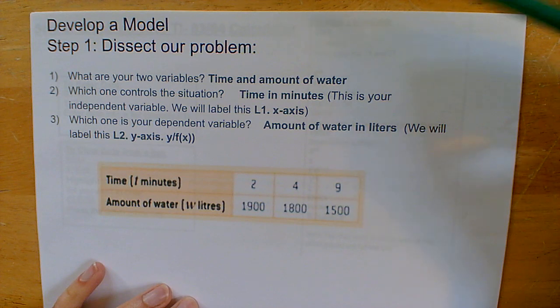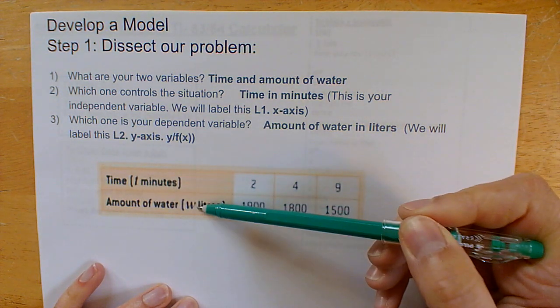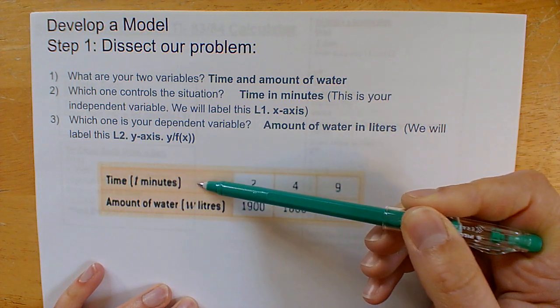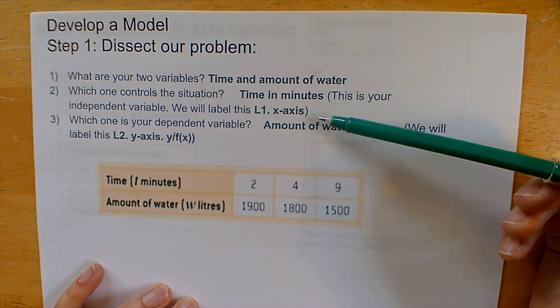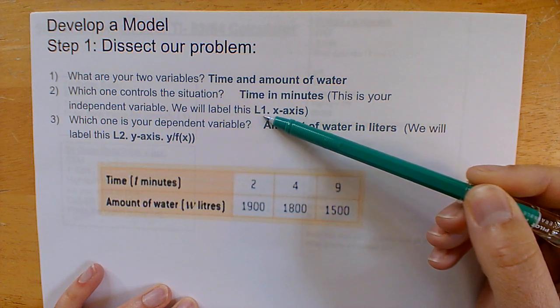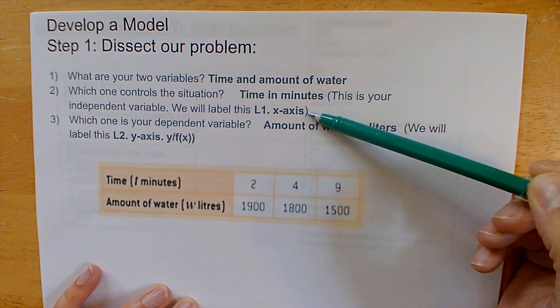So what are our two variables? Time and amount of water. Which one controls the situation? In this instance, it's going to be time, as time is increasing. So that is going to be our independent variable, which we're going to be labeling as L1 in our calculator. It's also going to be our x-axis when we graph it.